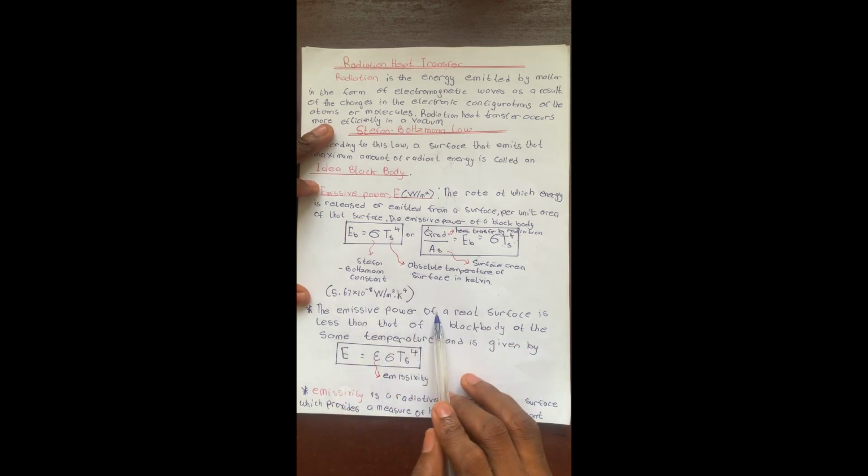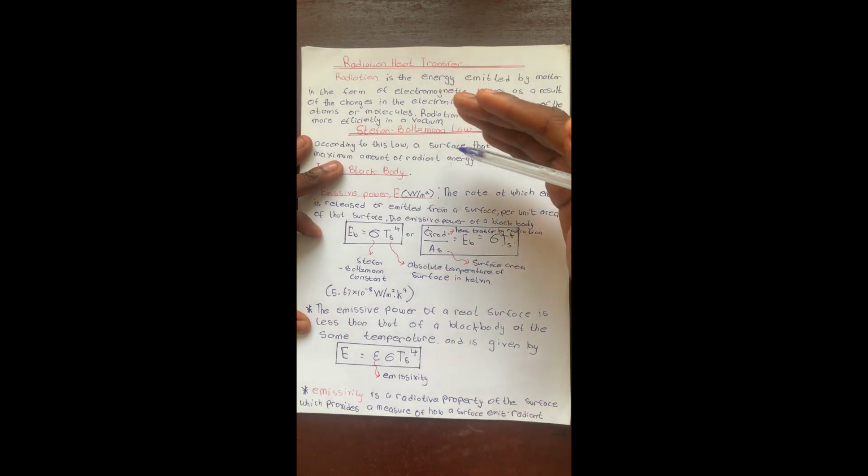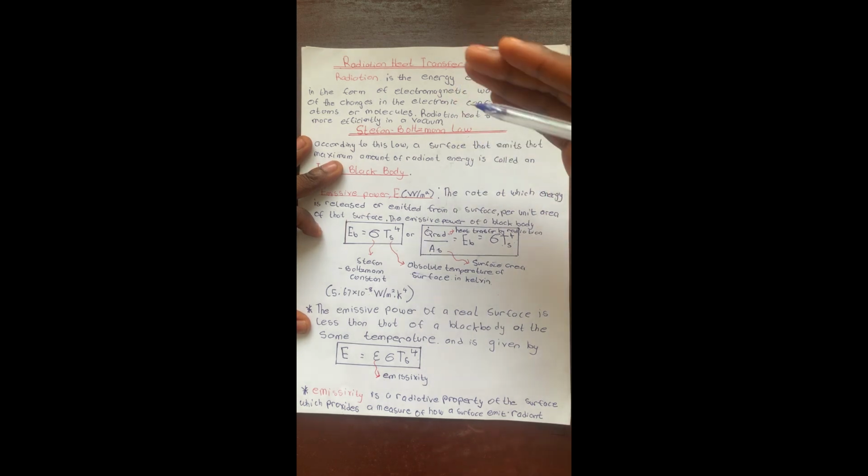So the emissive power of a real surface is less than that of a black body at the same temperature. If you take a real body and a black body, always at the same temperature, the real surface emissive power will be lesser than that of the black body. And the emissive power of a real surface is given to be this. This constant over here is emissivity, and this one is the Stefan-Boltzmann's constant, and Ts is the absolute temperature of the surface in Kelvin.